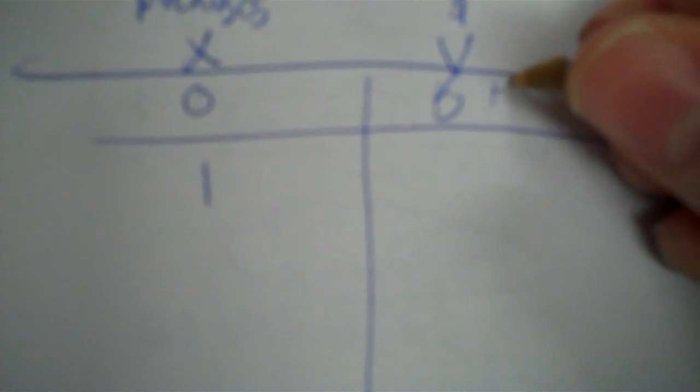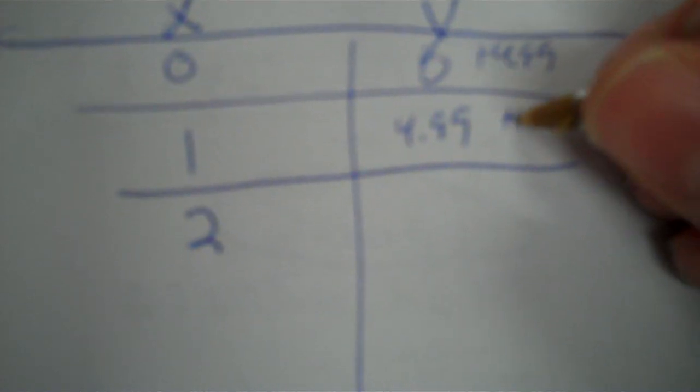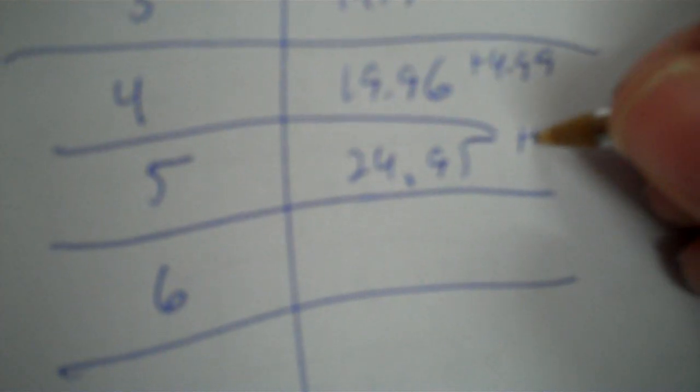If I buy one package, well, it would cost me $4.99. 2 packages plus $4.99, that takes you to $9.98. 3 plus 4.99, $9.98 plus $4.99 is going to be $14.97. 4, add 4.99, $19.96. 5, add 4.99, that's going to be $24.95. 6, add 4.99, $29.94. Okay, that's going to be $34.93.